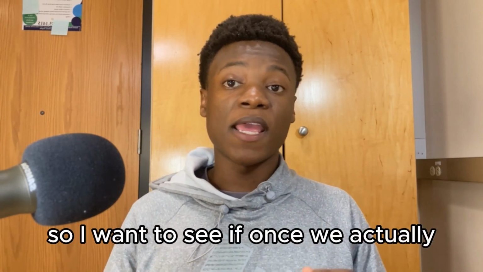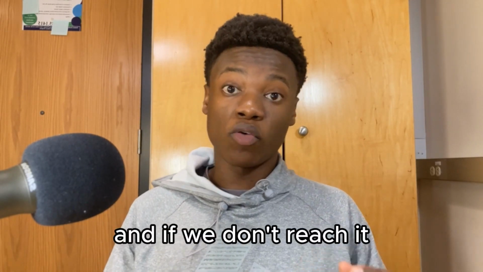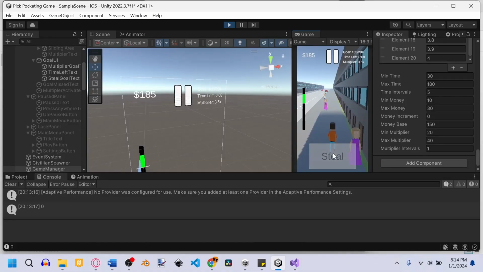So I want to see if once we actually reach the goal, we get the multiplier activated, and if we don't reach it, the goal is actually missed.